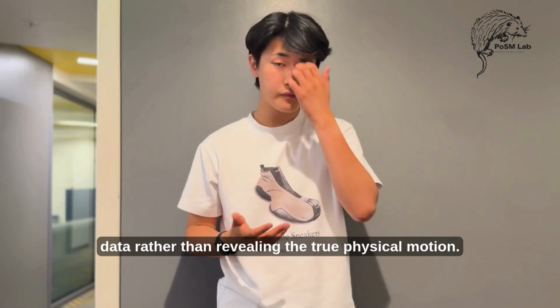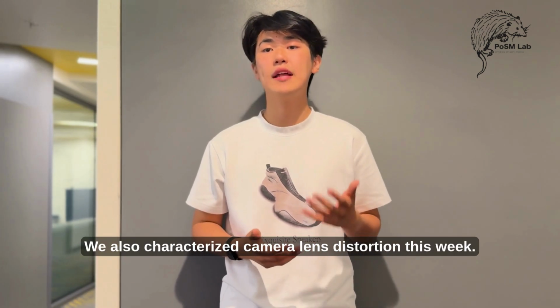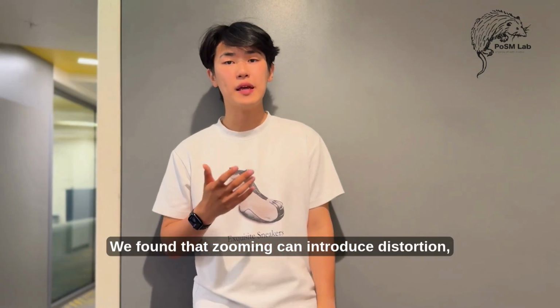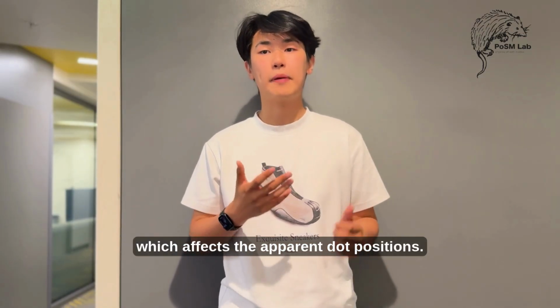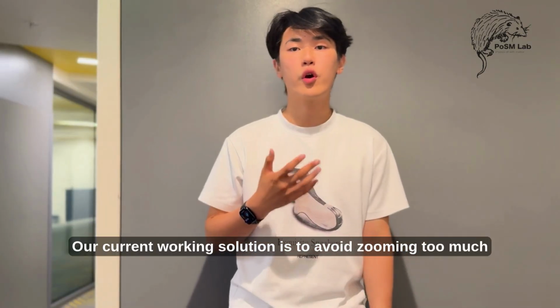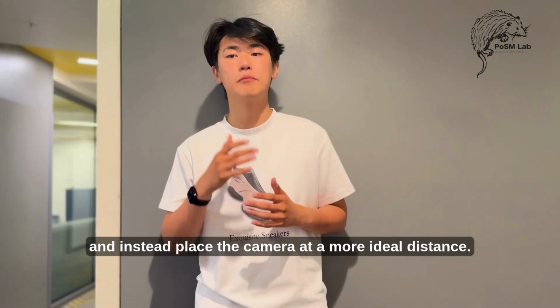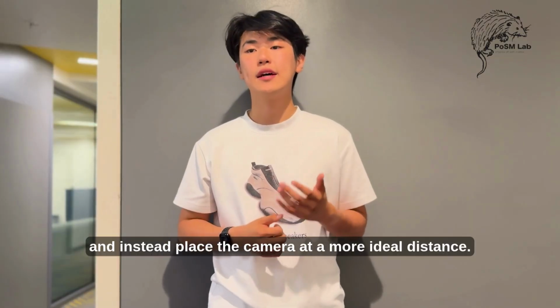We also characterized camera lens distortion this week. We found that zooming can introduce distortion, which affects the apparent dot positions. Our current working solution is to avoid zooming too much and instead place the camera at a more ideal distance.